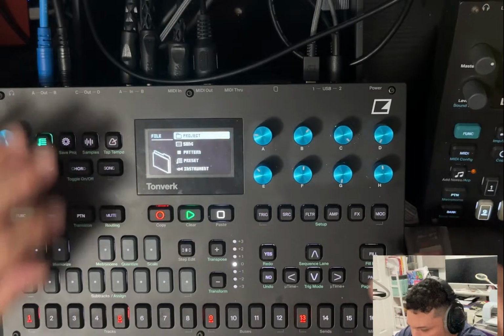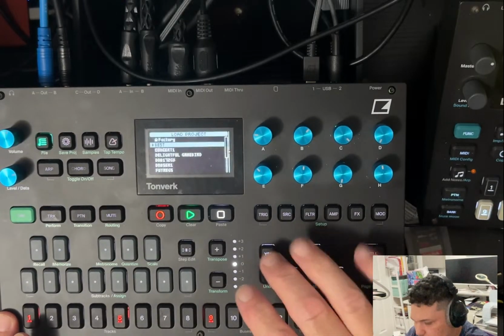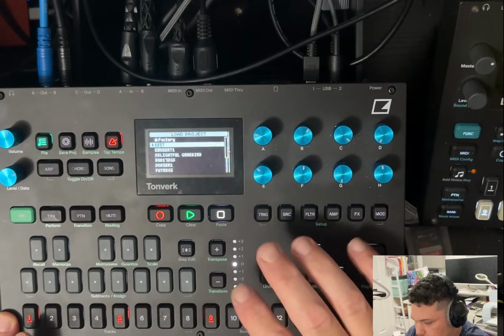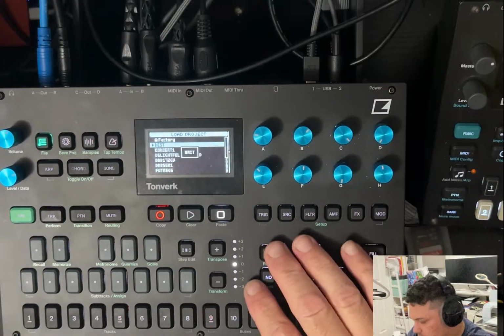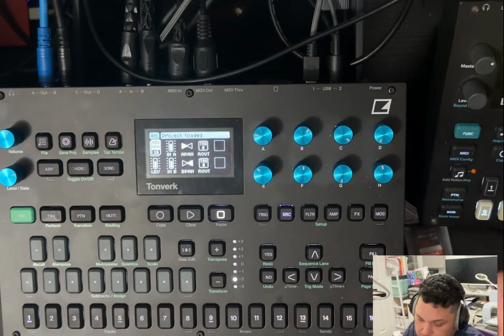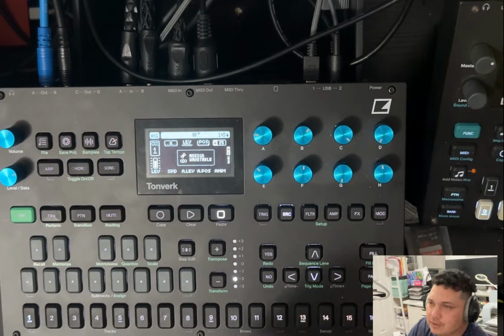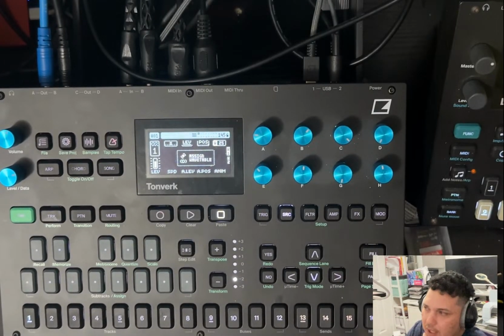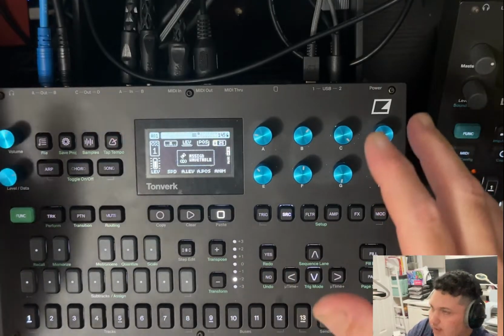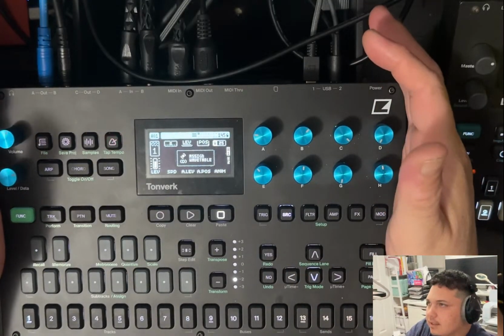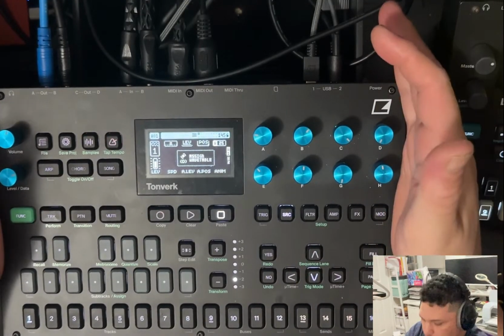Yeah. So I can just go here, project, load, and this card changes. So, like I said, you can run this thing in different ways. I was also thinking about running this like two machines in one.